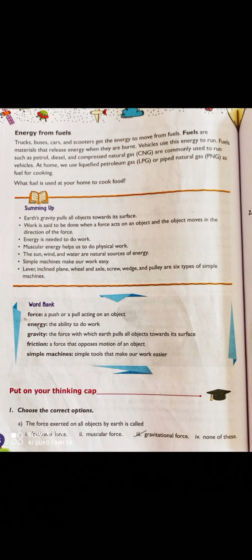Next one is energy from fuels. Energy which we obtain from fuels is known as energy from fuels. Trucks, buses, cars, scooters get the energy to move from fuels. And fuels are materials that release energy when they are burnt. For example, LPG, CNG, PNG, etc. They all get energy from fuels.